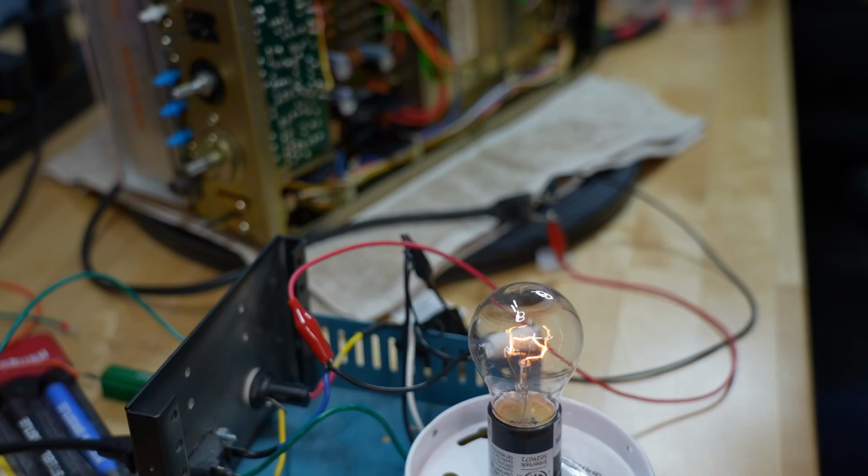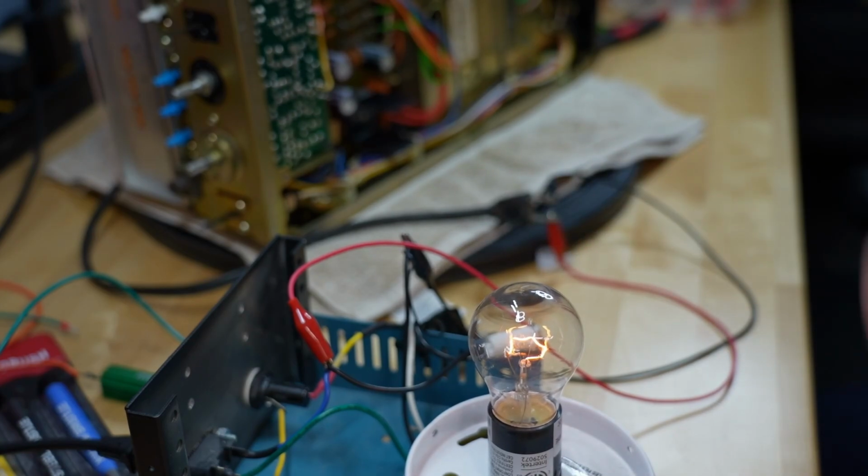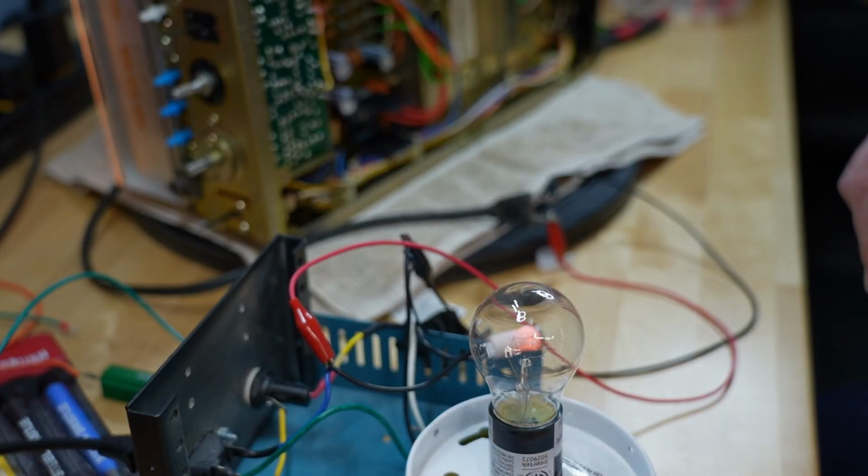Now I'm going to adjust the voltages, which I can't do with this in the circuit because this is dropping the voltage, so it definitely won't be correct if I leave that in the circuit. Okay, so I can flip this up again and it'll go straight through like that.